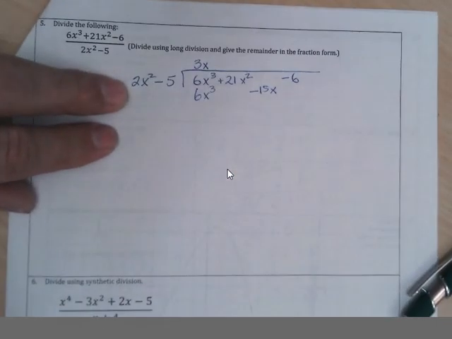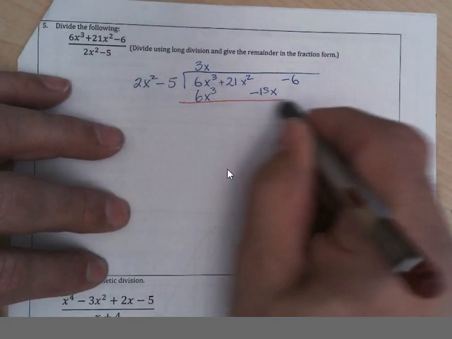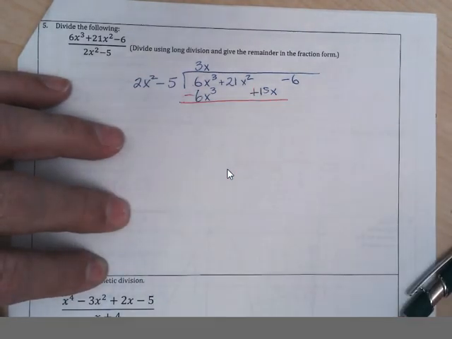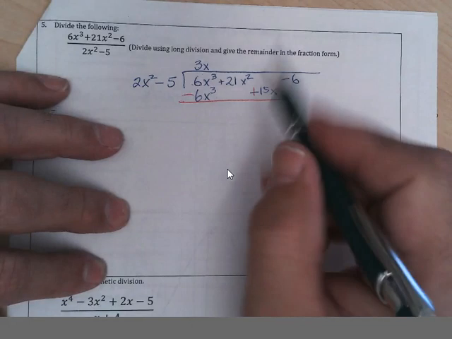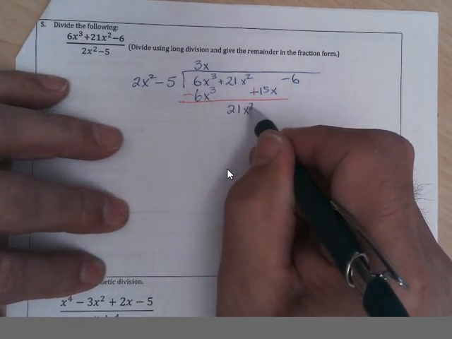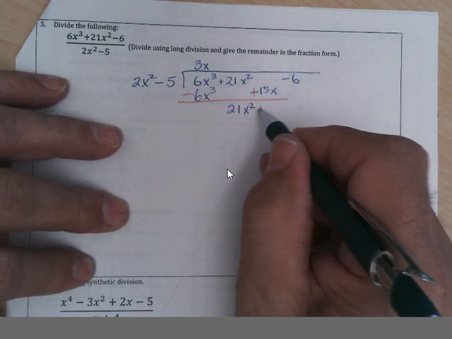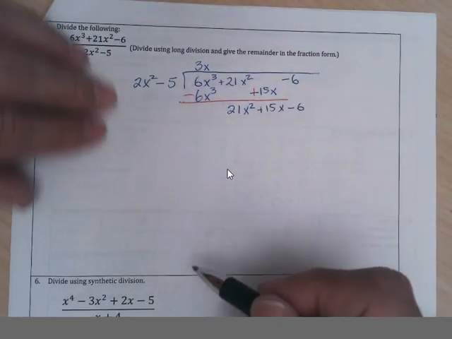Anyway, at this point, we draw the line and change the sign so that we can add like terms. These cancel. These are not like terms, so I get 21x squared plus 15x minus 6.